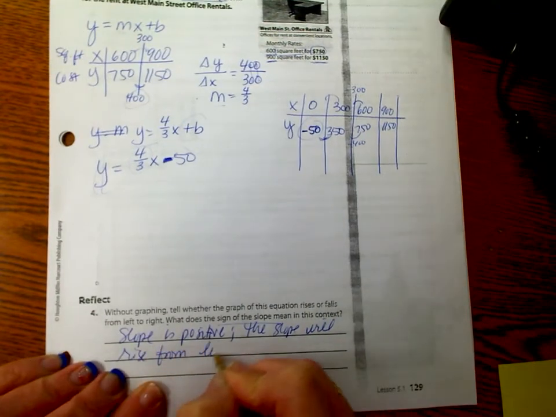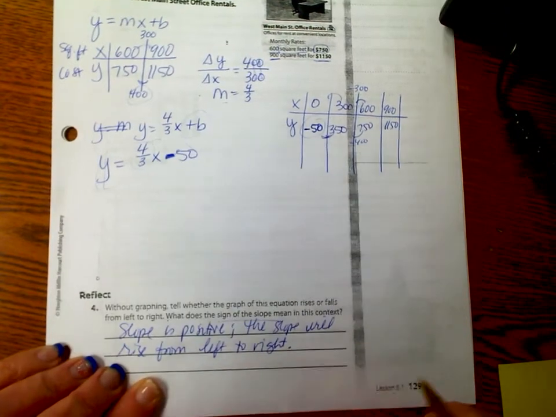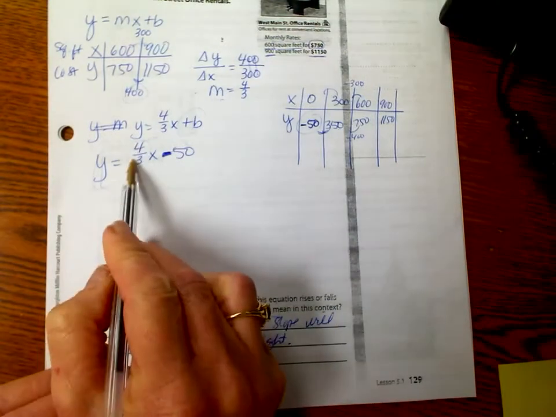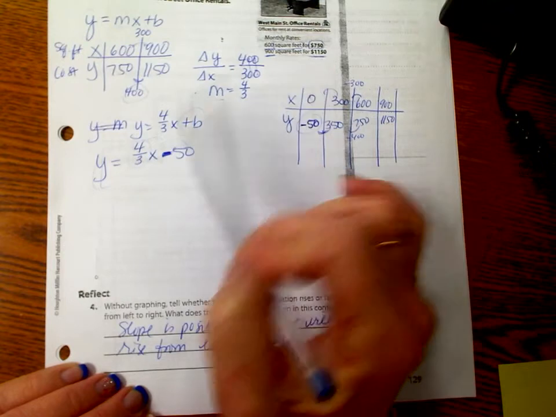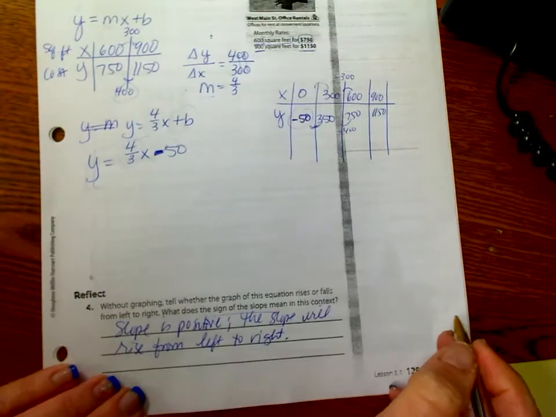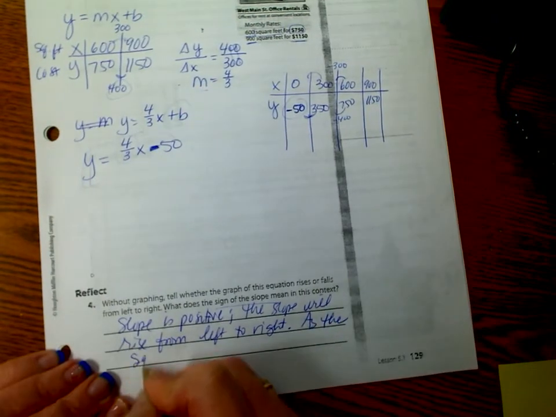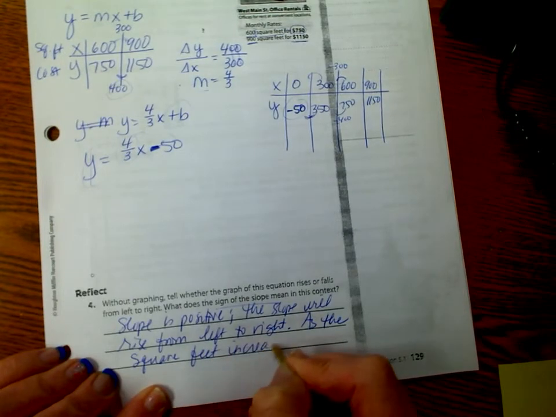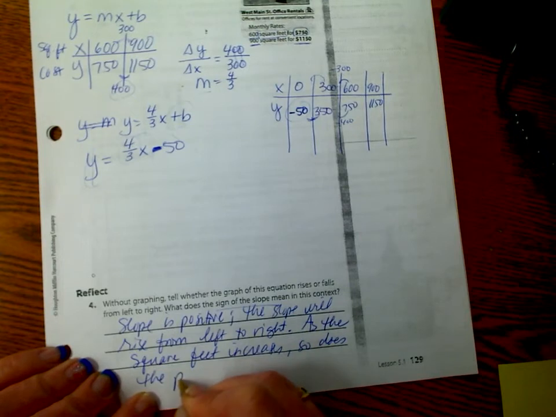What does the sign of the slope mean in this context? Well, it means as the square feet increase for rental space, so will the price. As the square feet increases, so does the price.